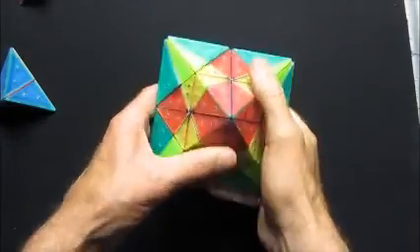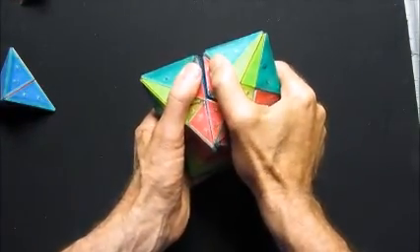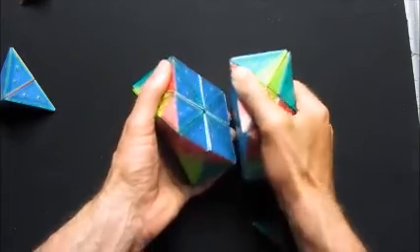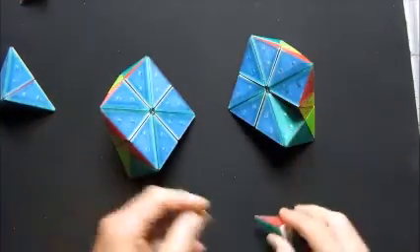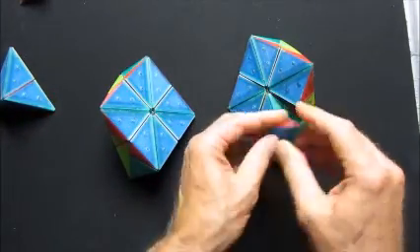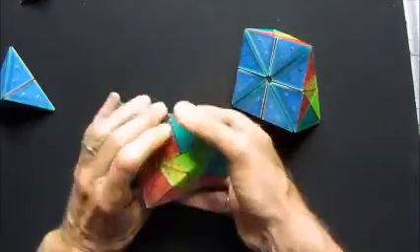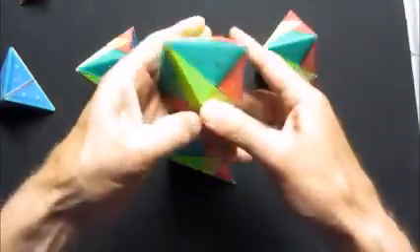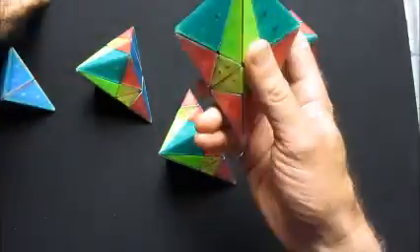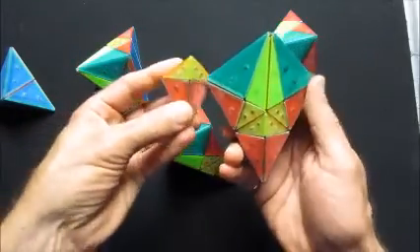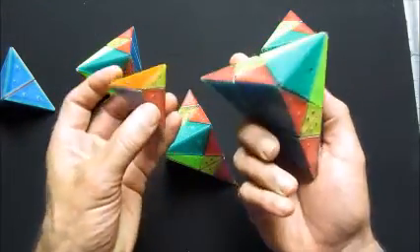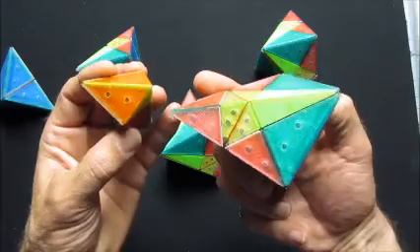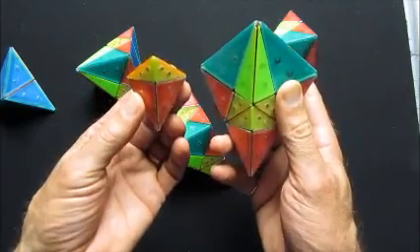Let me see if I can break this up. Break this up into 2. Maybe break this up yet again into 2. You'll notice this shape now is kind of a recursive version of this basic cluster I'd shown you earlier.